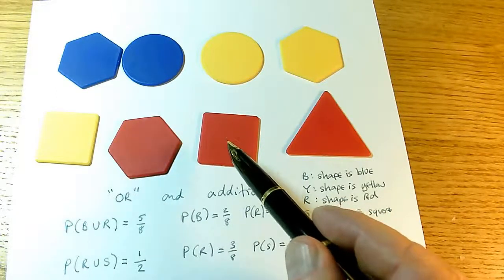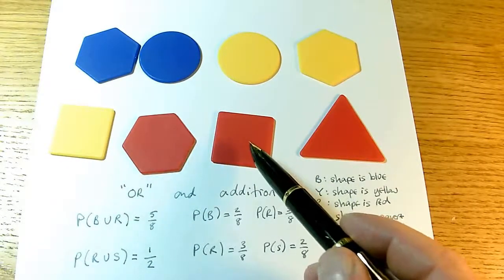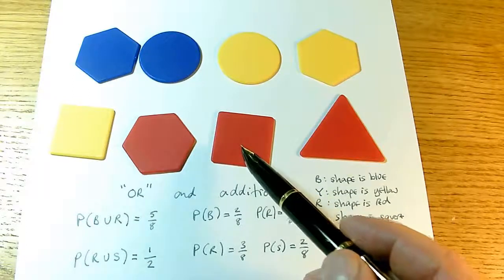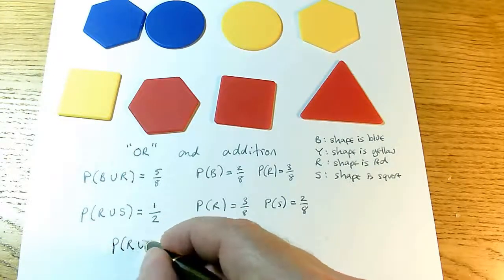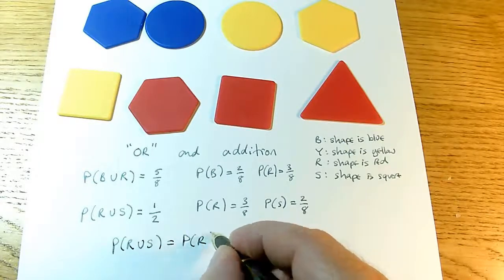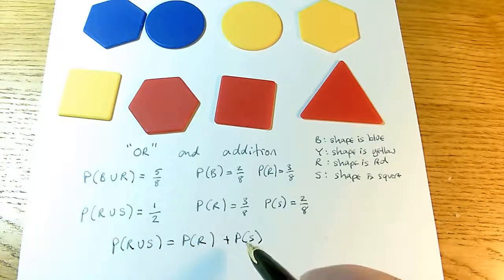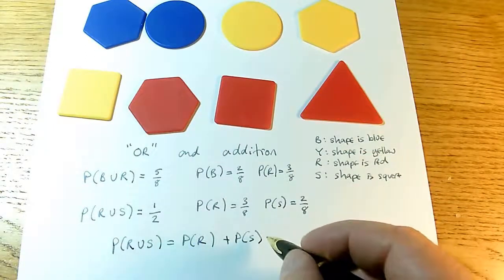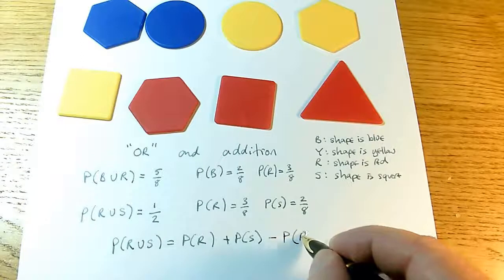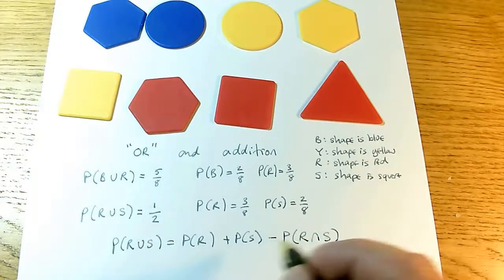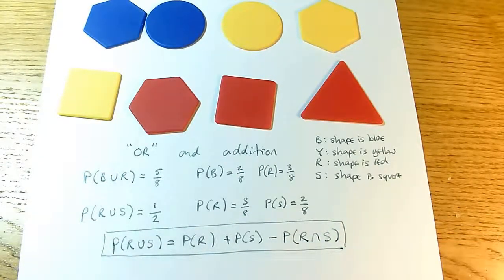The problem with adding events is when both events can happen together, because then the occasions when they can both happen will be counted twice. So the rule we actually need that will cover this case is to say the probability of R or S is the probability of R plus the probability of S, but then I need to remind myself that when R and S both happen, in this case just with this tile here, I will have counted that twice. So I need to subtract the probability of it being a red square, which is the probability of R and S. So this is the generalized rule for adding probabilities.